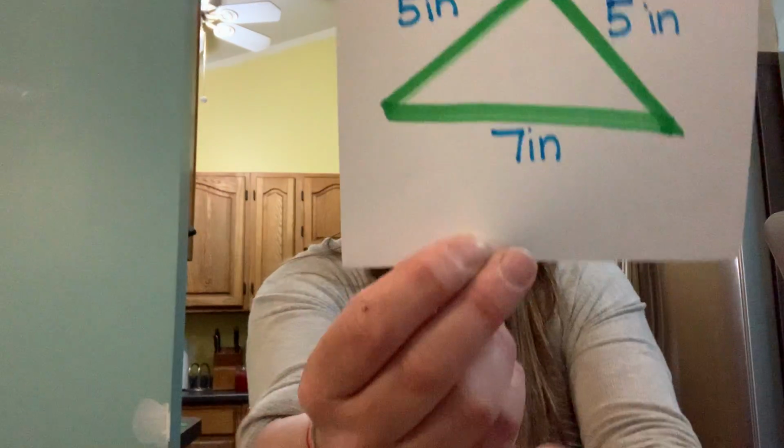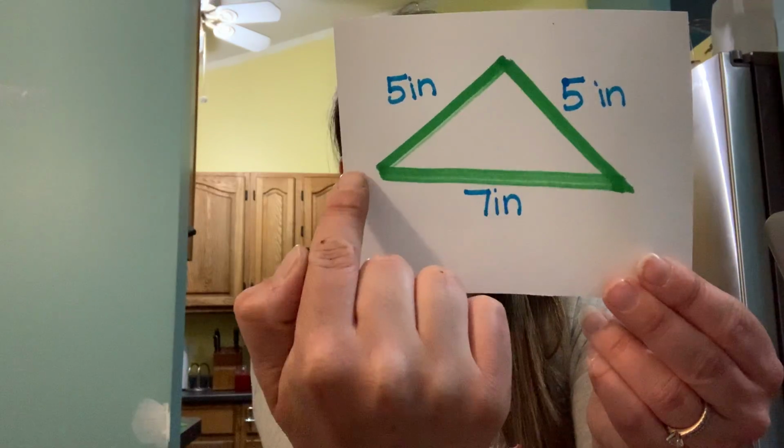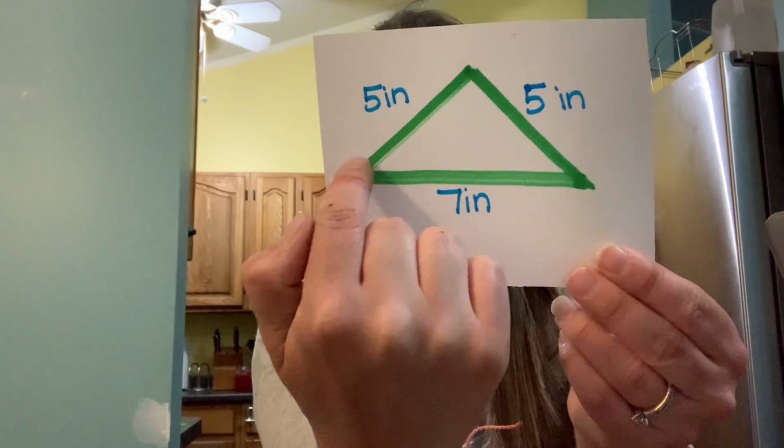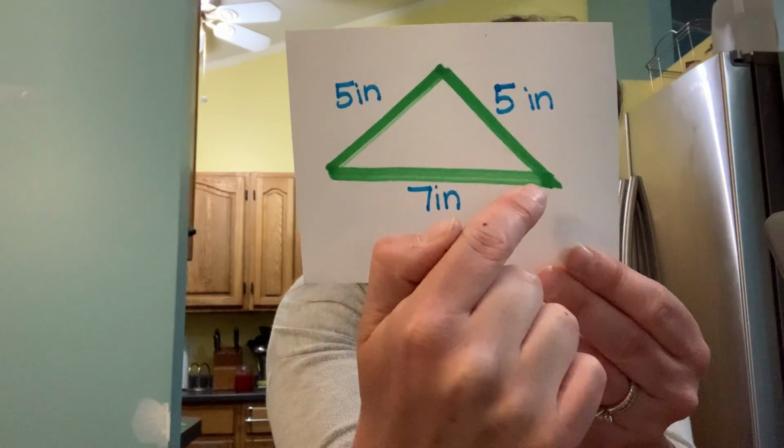All right, so those are the three different names you can give it just by measuring the sides of the triangle, just the sides. So let's take a look at some of these triangles and see if we can name it based on the measure of their sides. So I have this triangle right here, and I notice that it has a measure of 5 inches here and 5 inches here, okay.